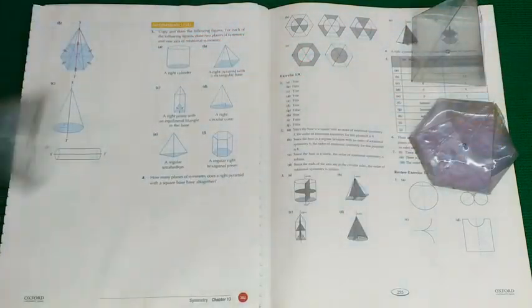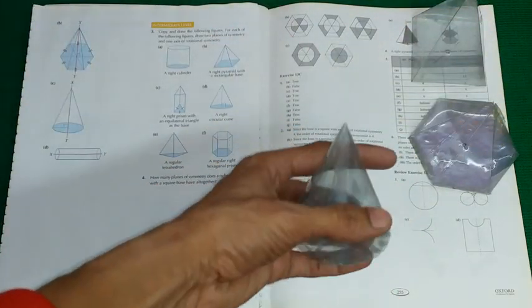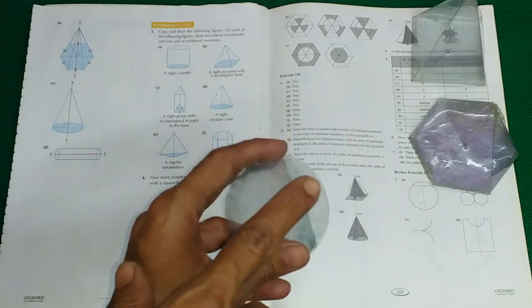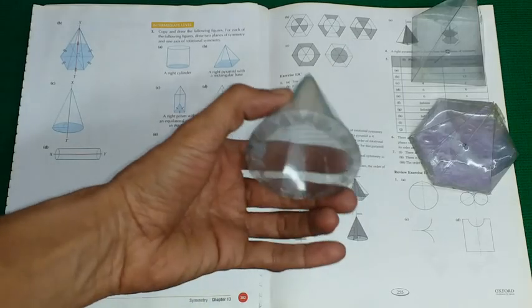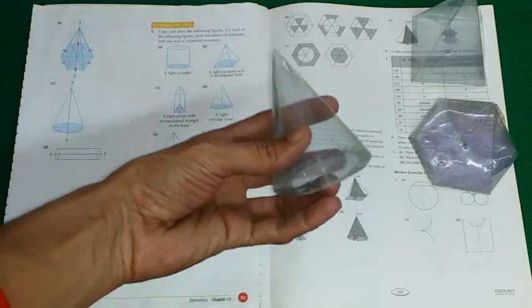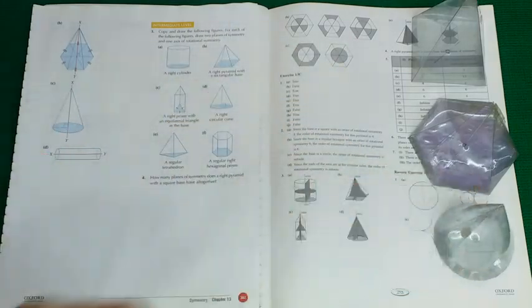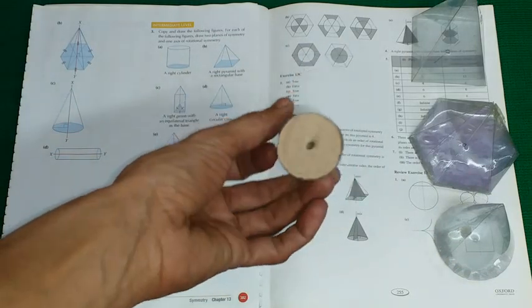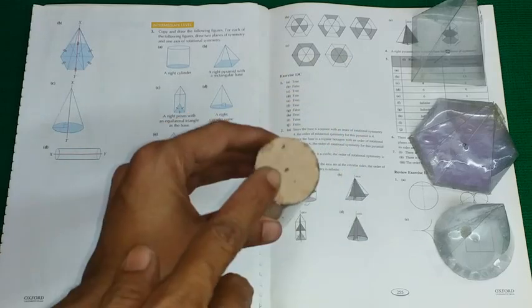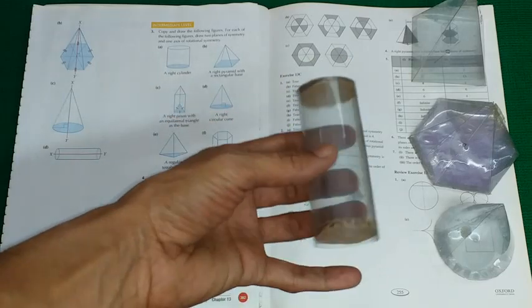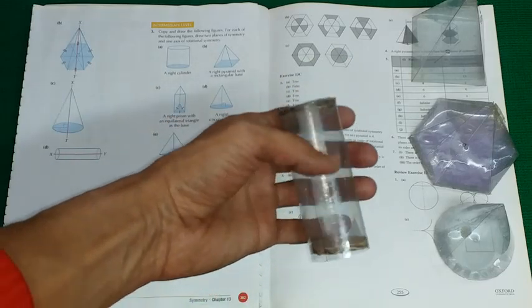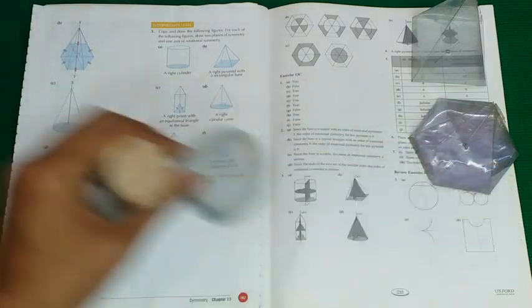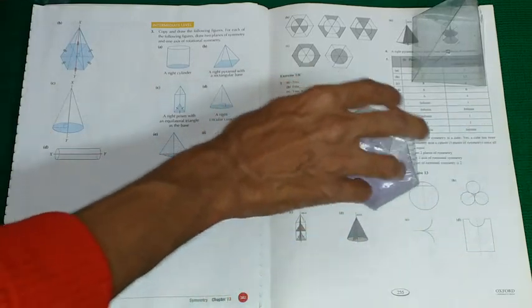The next shape was a cone. In the case of a cone, again I only had one axis of rotation from the center of the bottom till the top of the cone, and the order of rotational symmetry for the cone was infinite. And this was the last shape, the cylinder. Again, the axis of rotation was only one from the center of the bottom till the center of the top, and it made the order of rotational symmetry infinite. I hope that much is clear.